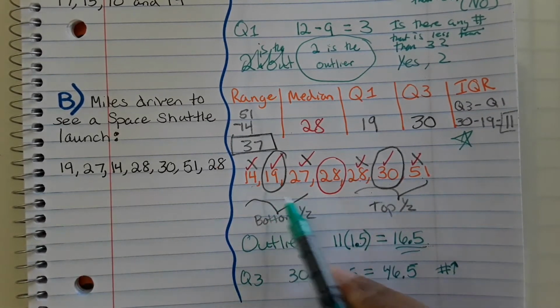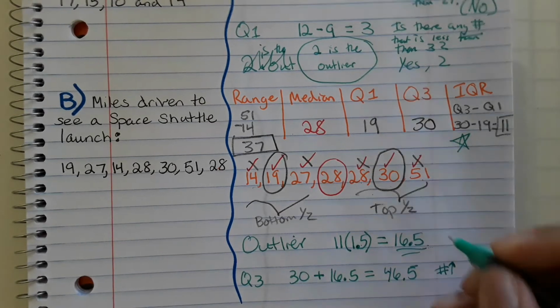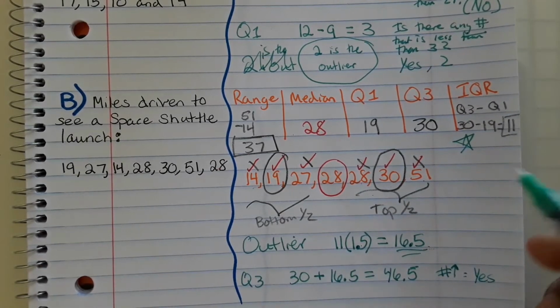Do we have one of those in our set? And we do. It would be 51. So we have an outlier here, 51.